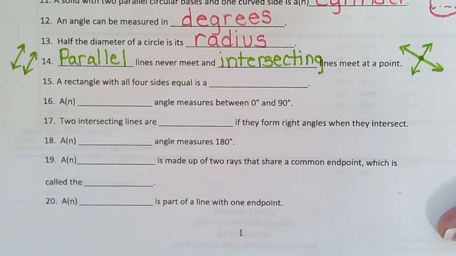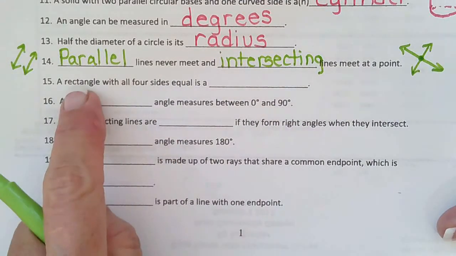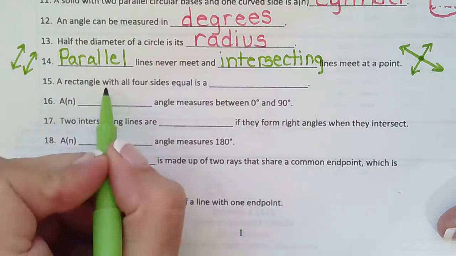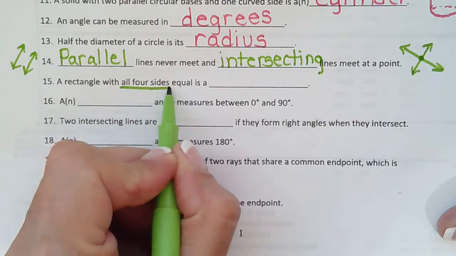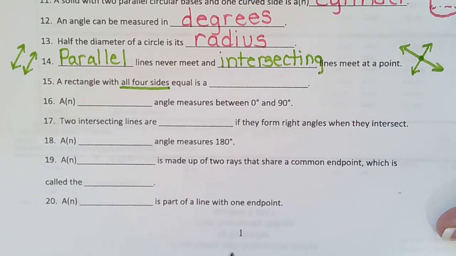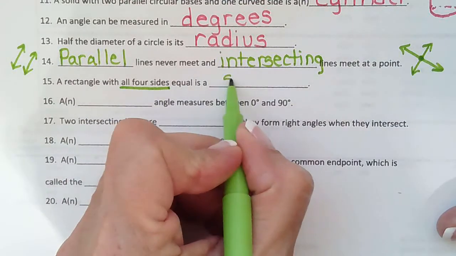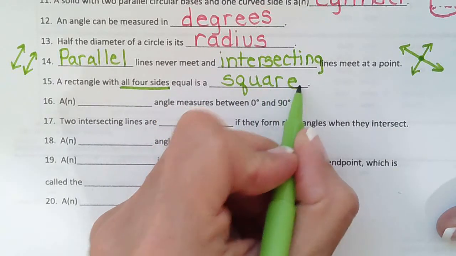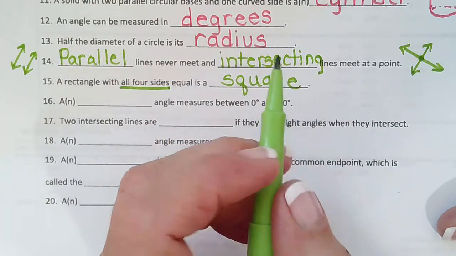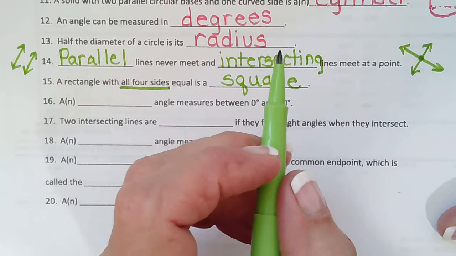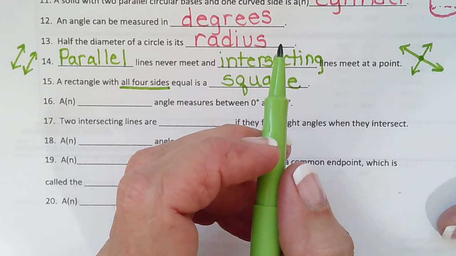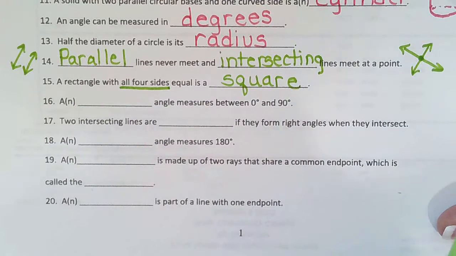A rectangle with, there it is. So the rectangle has four right angles. And then if you make it have four equal sides, it becomes a square. So square is where? I need you guys here to help me find these. Square.